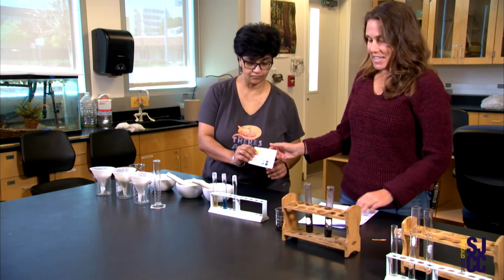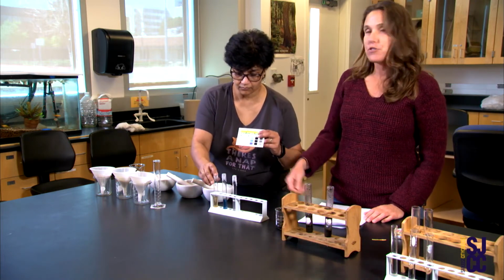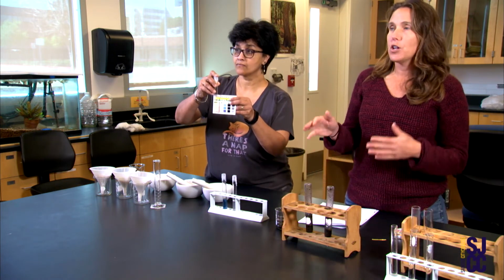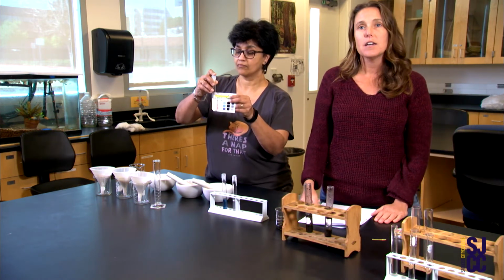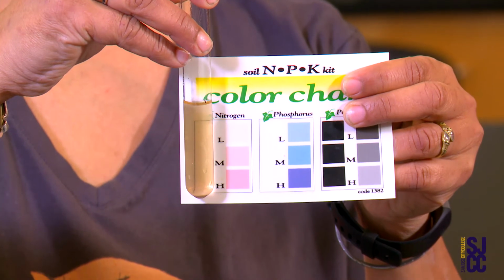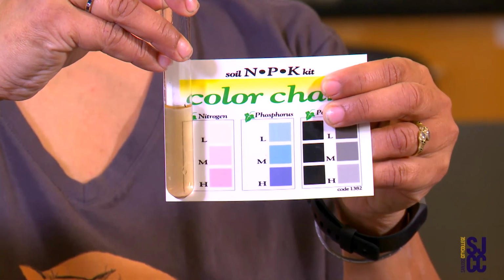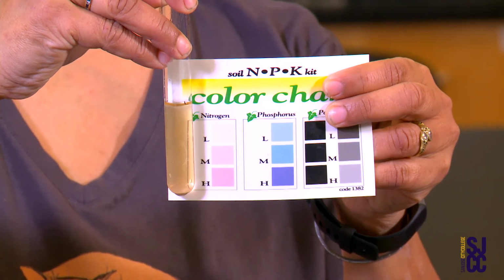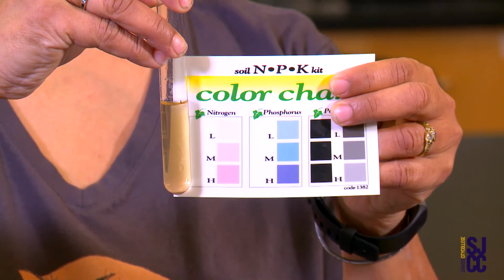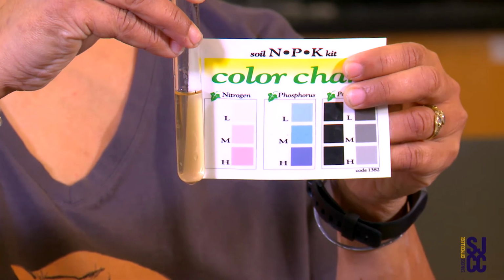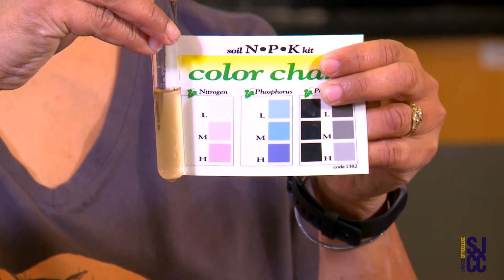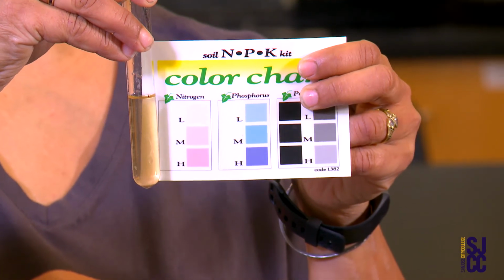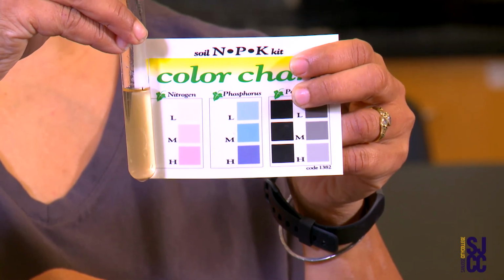So we did a test of looking at nitrogen, right? And nitrogen, we found it to be on the low to medium side, looking at the color indicator from the soil extraction. And as you can see, it's this light pinkish color. That's not necessarily good or bad. It just depends on what type of plant you're trying to grow and how you might want to amend the soil to increase the nitrogen.